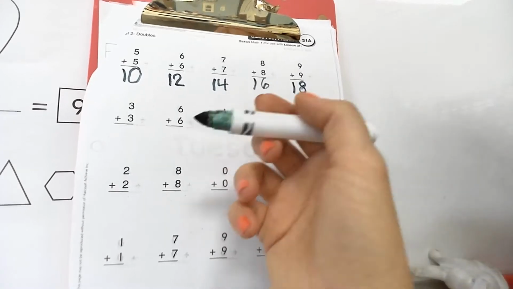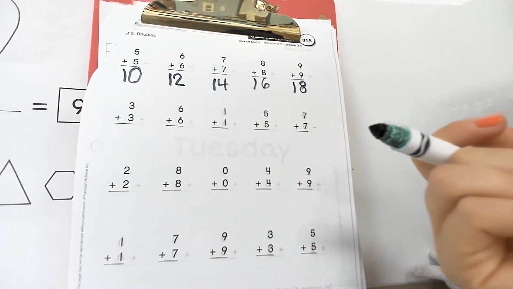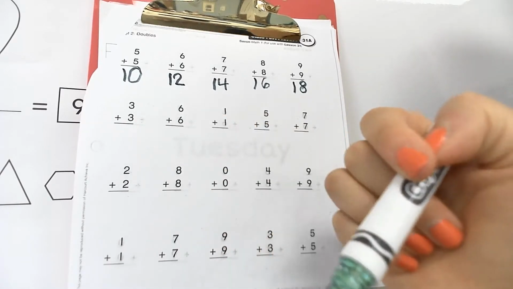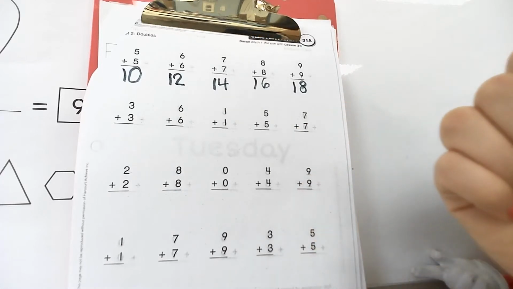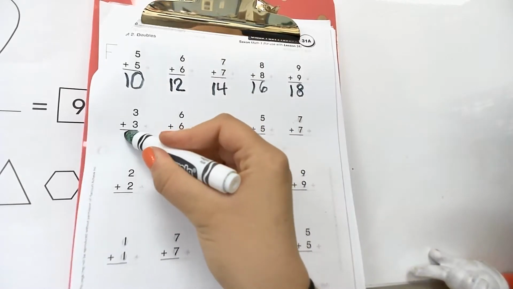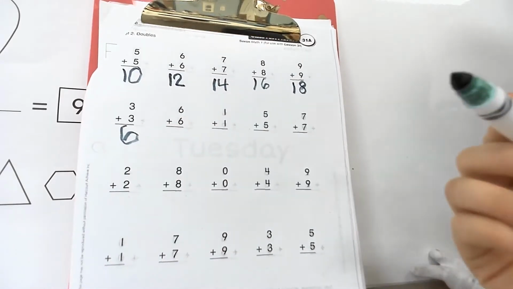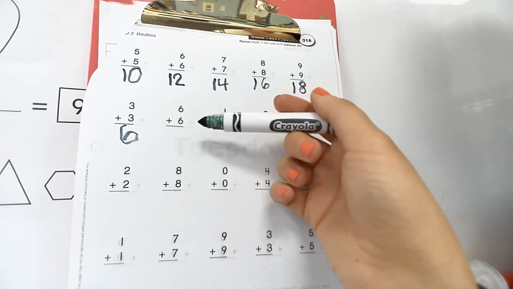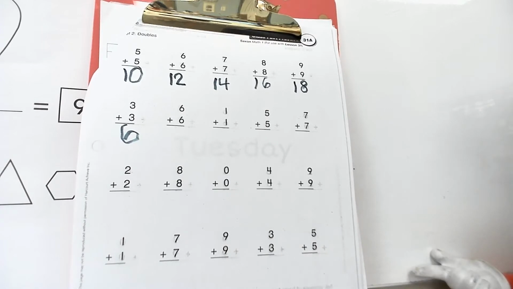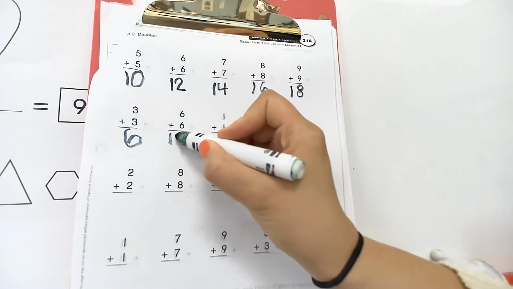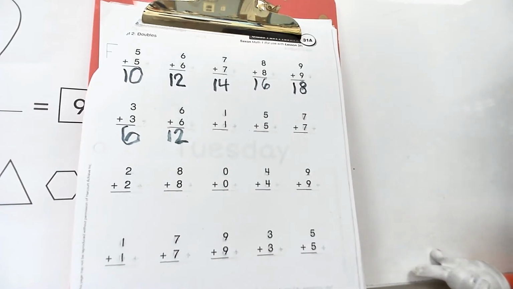Okay. And then the rest, let's see if we remember the rest of them, if we don't need our number line. Let's see. 3 plus 3. Do you remember 3 plus 3? 3 plus 3 is 6. Go ahead and write 6 beneath 3 plus 3. All right. 6 plus 6. We did this one before. We hopped on our number line. Do you remember what 6 plus 6 is? 6 plus 6 equals 12. Remember we did that one up over here already. A 1 and a 2 make 12.